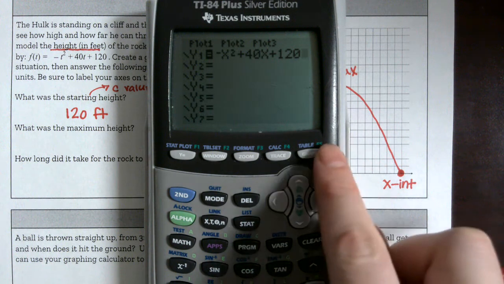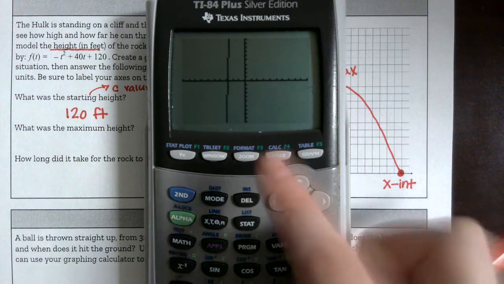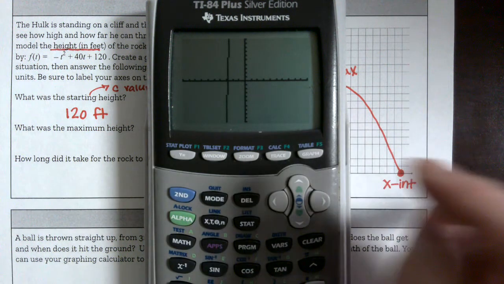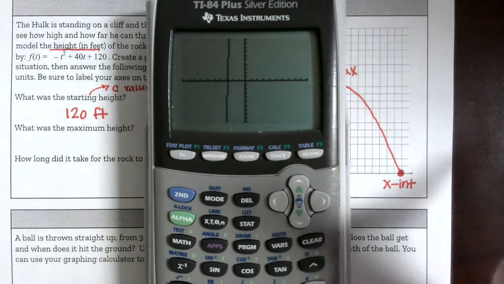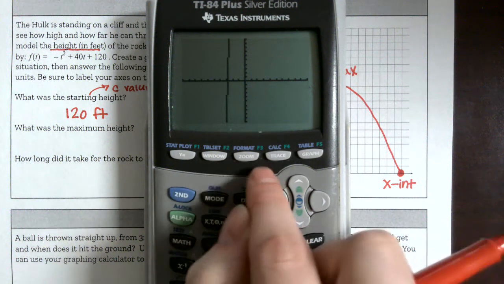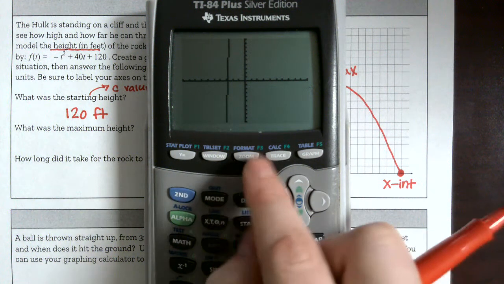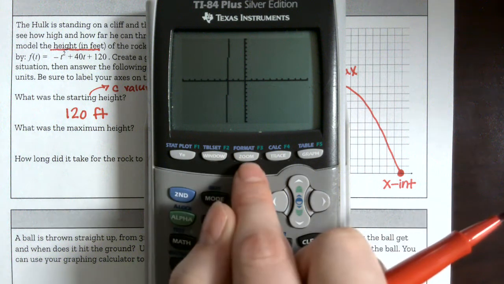So then you're going to go to graph it, and sometimes it will look perfect and you'll see the whole parabola and everything will be great. And sometimes it won't. So you'll just see this and that does not look like a parabola. So you'll need to mess with the zoom or the window to be able to adjust it. I think it's easier to adjust using the zoom button. We'll talk about window later.